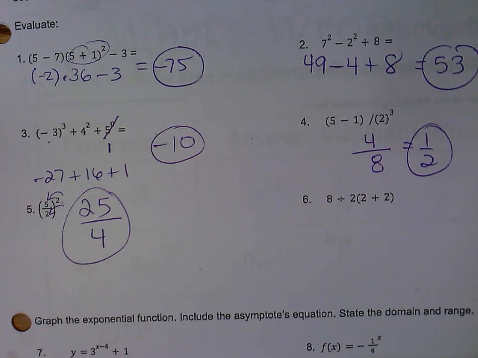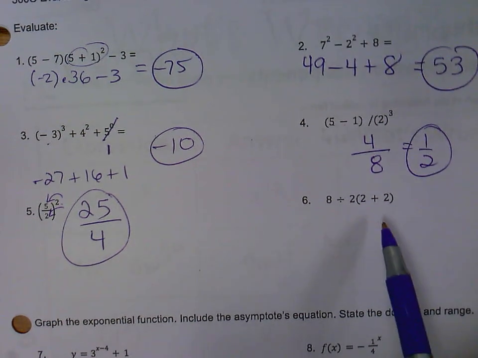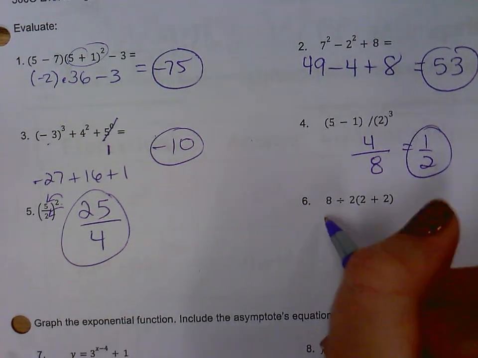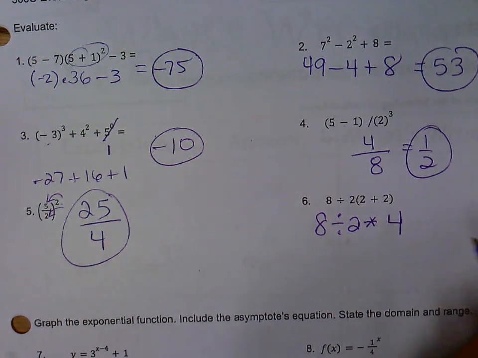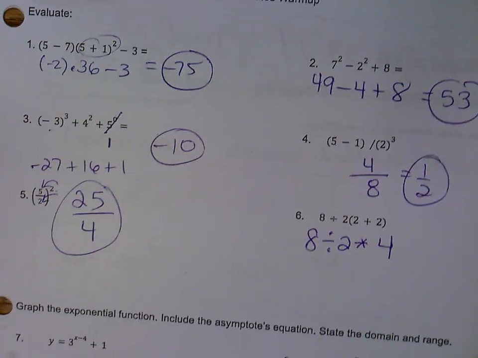Number 6, I've seen this one before on social media. People will ask, what answer do you get to this problem? A lot of people say one answer and a lot of people are debating and say the other answer. When it is parentheses, obviously you would know to do parentheses first, right? So I would have 8 divided by 2 times 4. But what part do I do first?